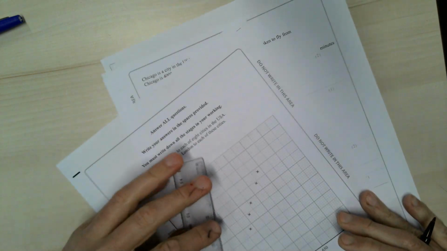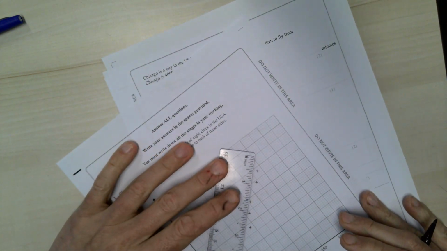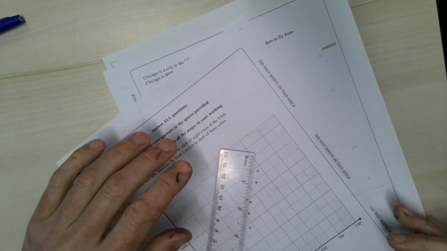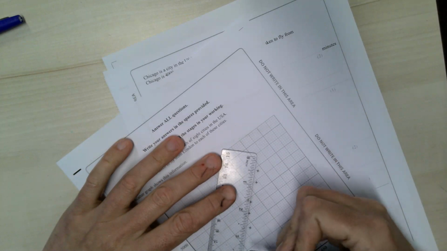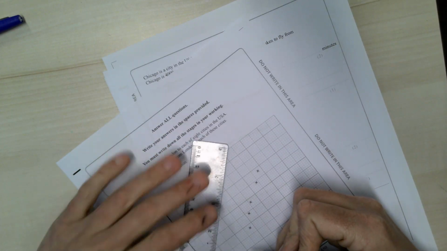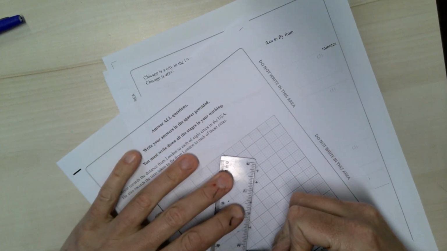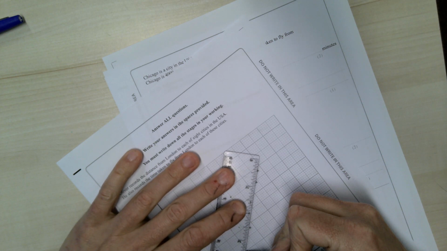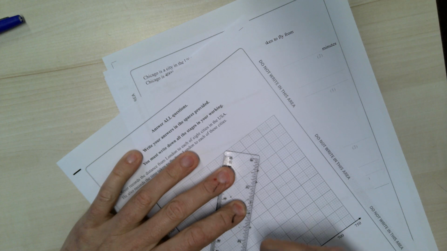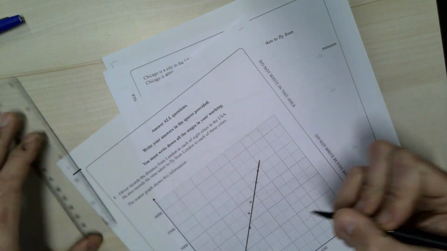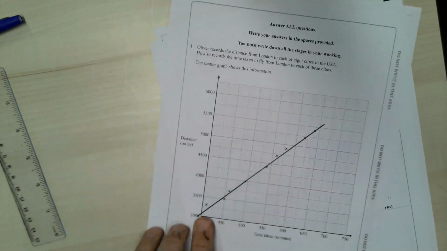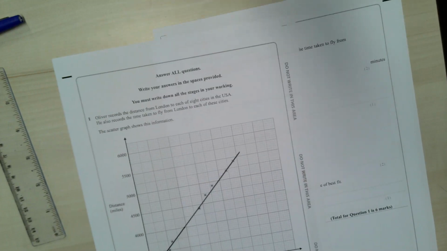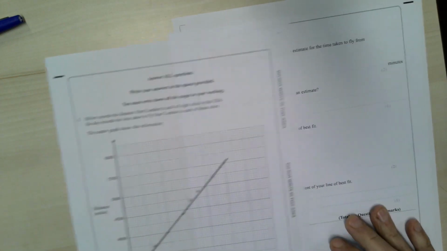So I want a nice line that goes through all the points here, and I try to make my life as easy and straightforward as possible. I want to follow the pattern of the points as best I can. So I'm thinking something like that. I'm passing through as many points as possible, following the pattern of points. It doesn't have to go through the origin. You can see mine misses it there. And then without further ado, we're going to get straight into it.